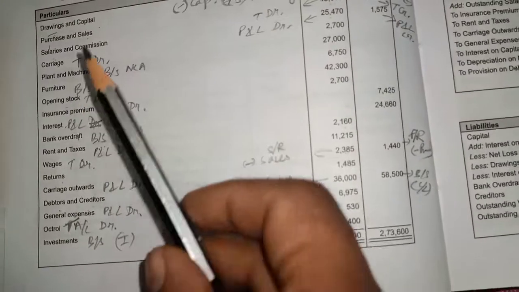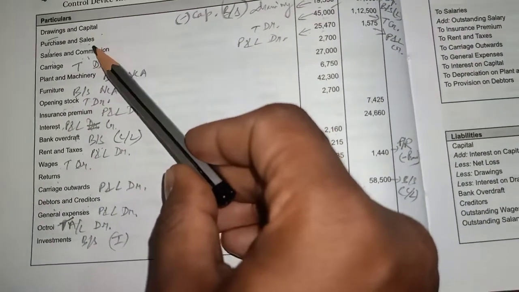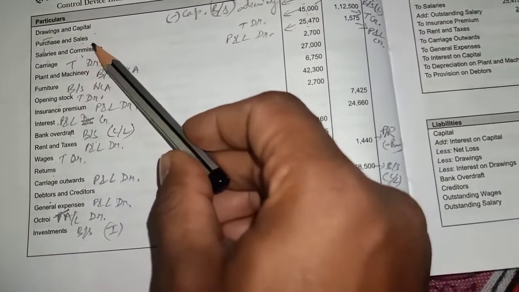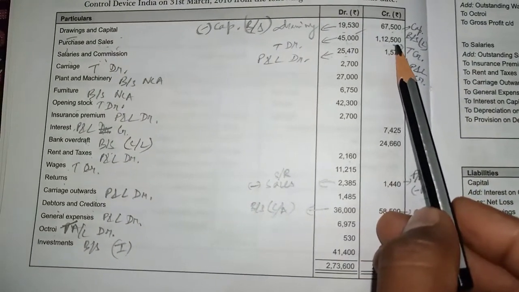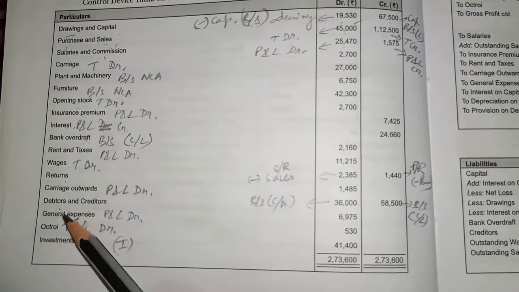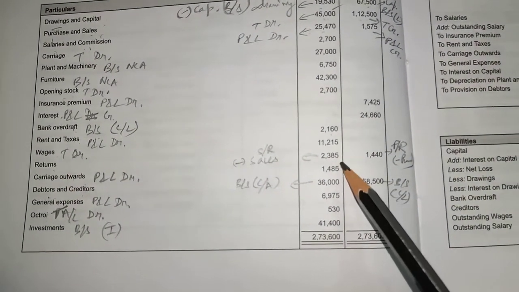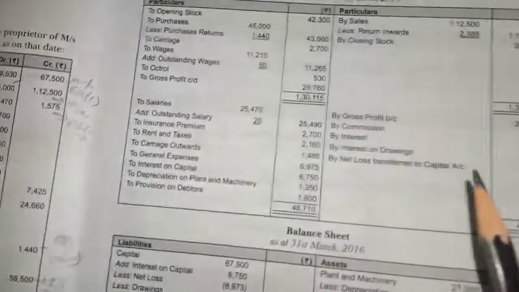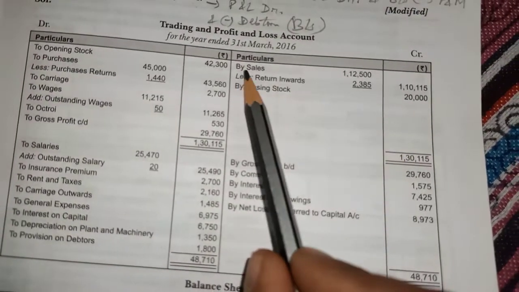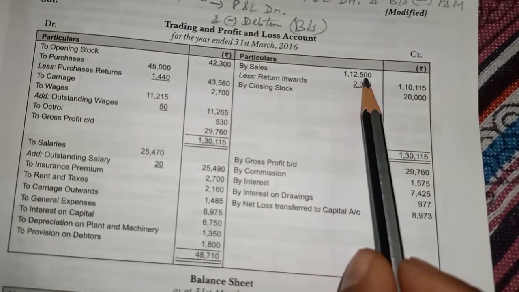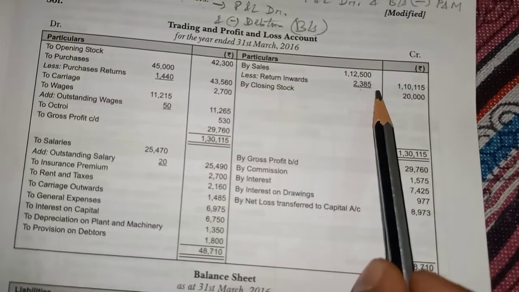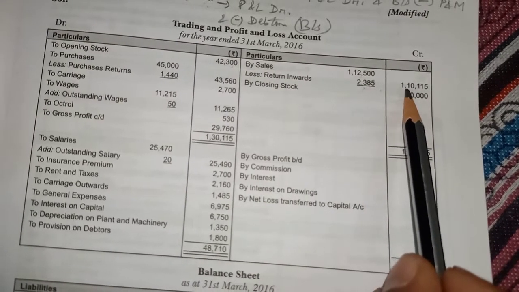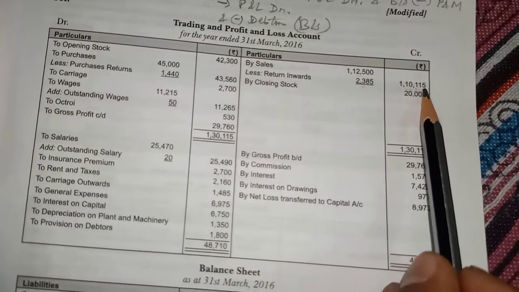Let's write down the next item now. What is the next item? One by one you can see from the top. Drawing capital will not come, purchases is already done. We can go for sales. So sales, it is in the credit side, 1,12,500, as well as there is a sales return of how much? 2,385. So by sales 1,12,500 less sales return or return inward 2,385 is deducted. So the balance is 1,10,115 rupees.